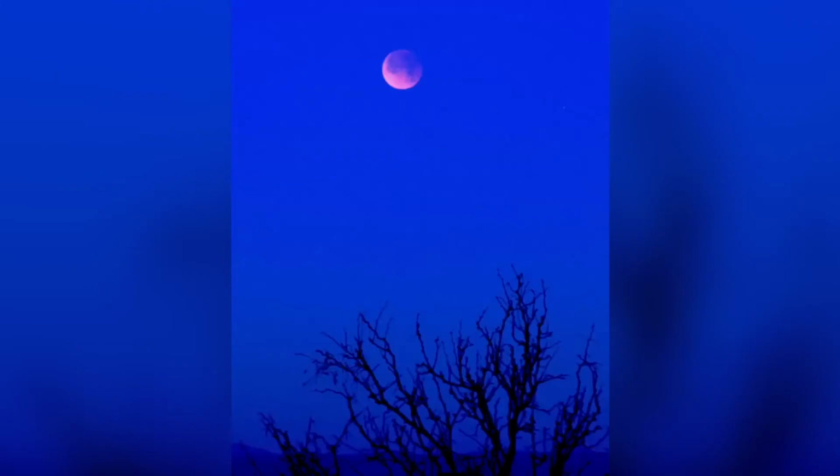The reason for that is, remember, the Earth is 4 times larger, 4 times wider than the moon. So if you're on the moon looking back at the Earth, you'd see something 4 times larger than the sun. And so that shadow is much larger on the moon.